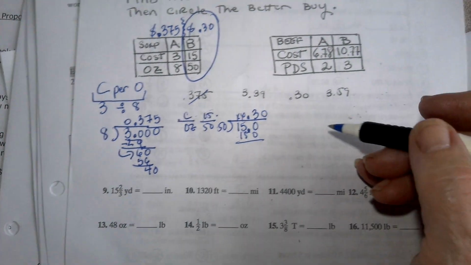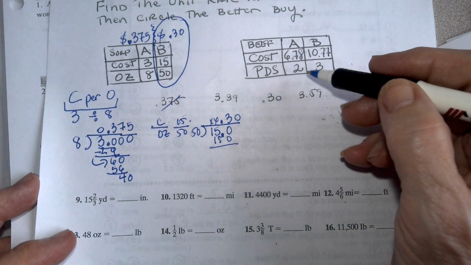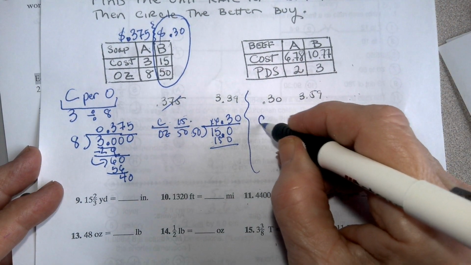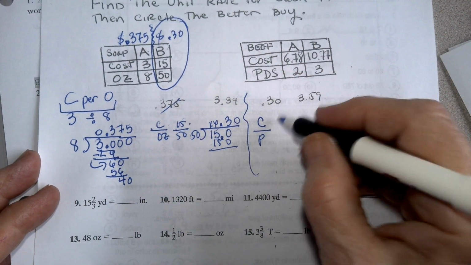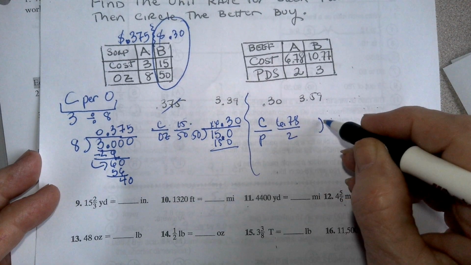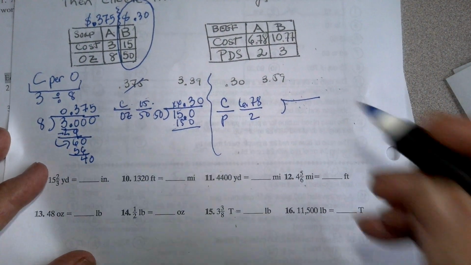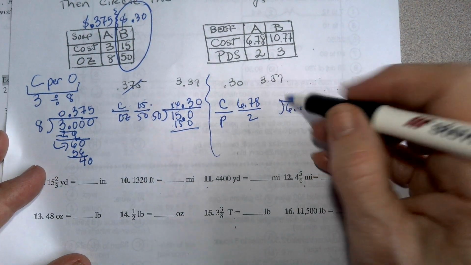So anyway, let's go on to this one. So I need the cost per pound or the pounds per cost. Cost per pound. So, and write it like you say, the cost per pound. So the first one is $6.78 for 2 pounds. So what goes on the inside? 6.78, and we're dividing it by 2.